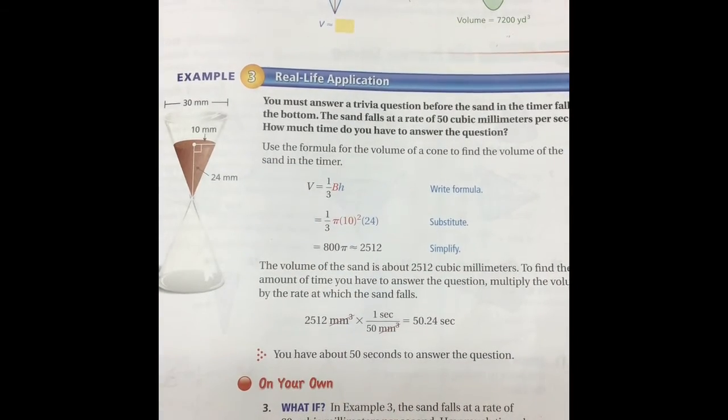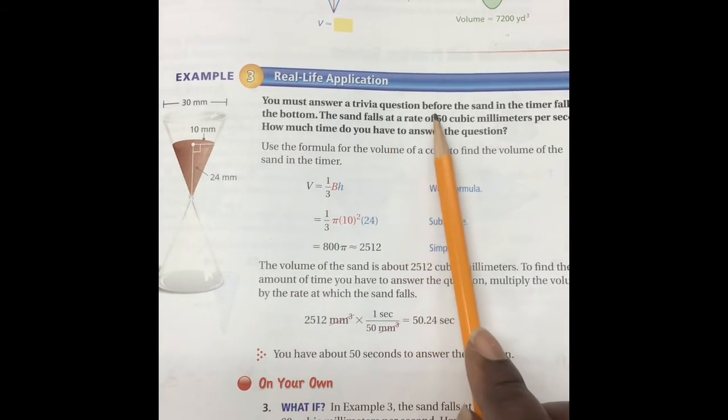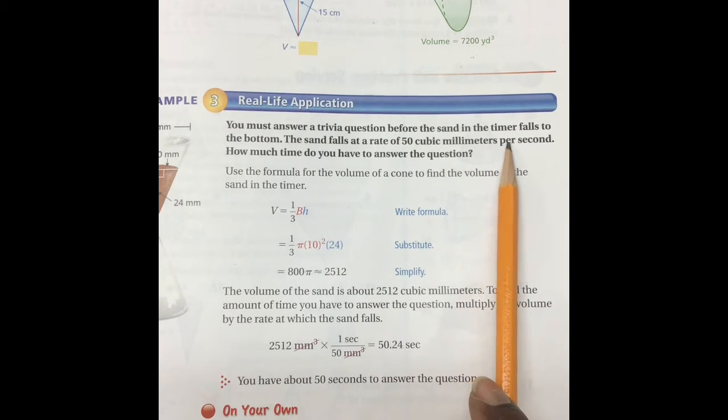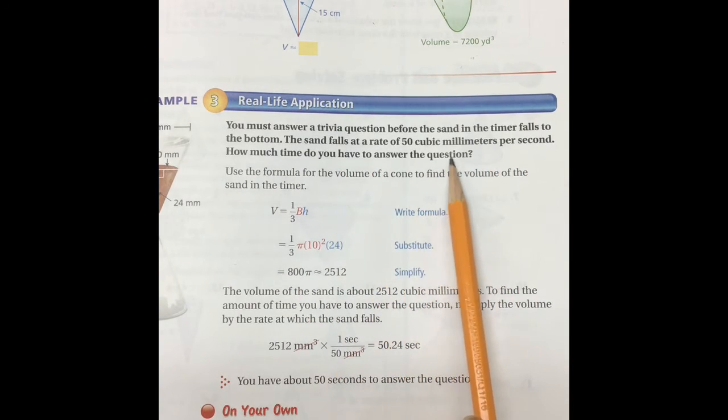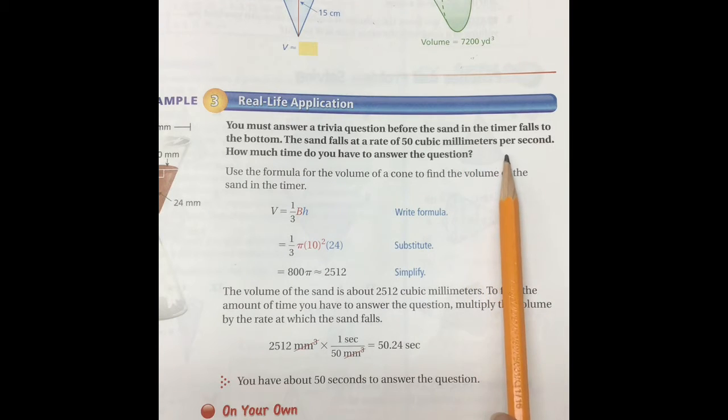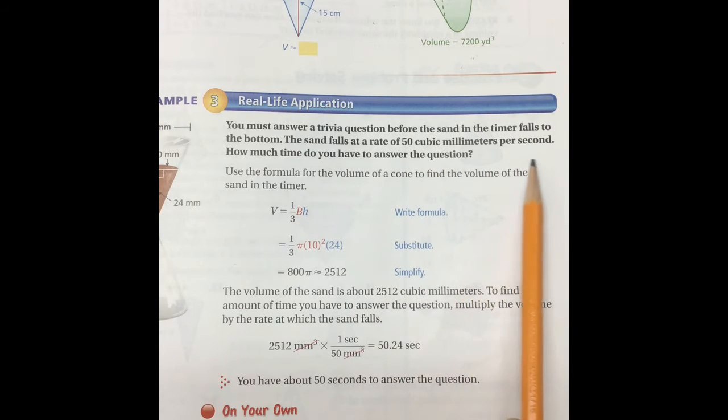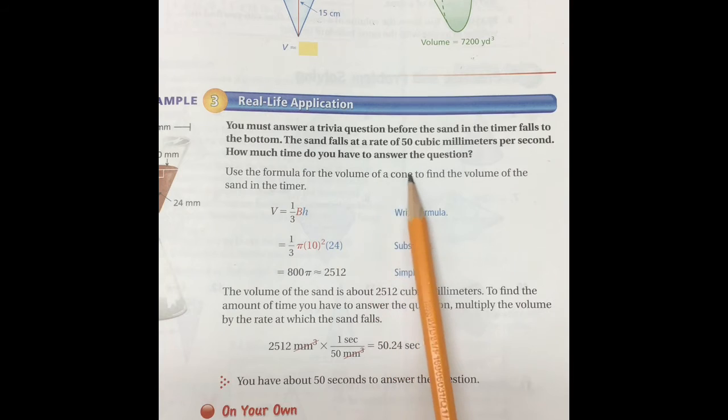It's like a timer. Okay, all right, so now it says you must answer a trivia question before the sand in the timer falls to the bottom. The sand falls at a rate of 50 cubic millimeters per second. How much time do you have to answer the question?